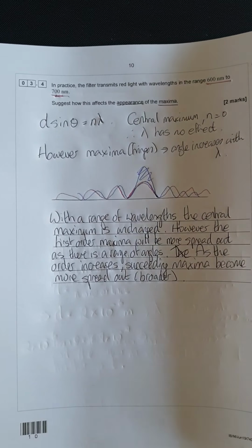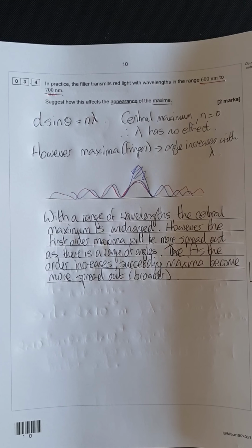Okay, and that was question 3, diffraction question.